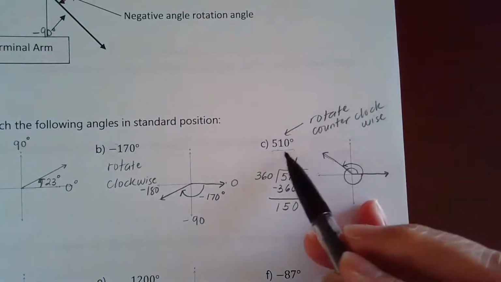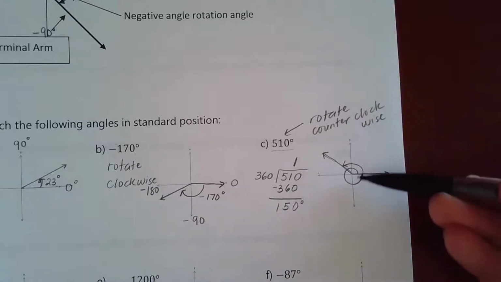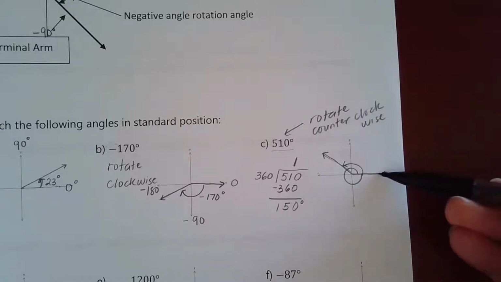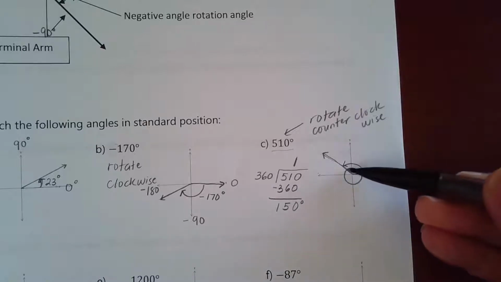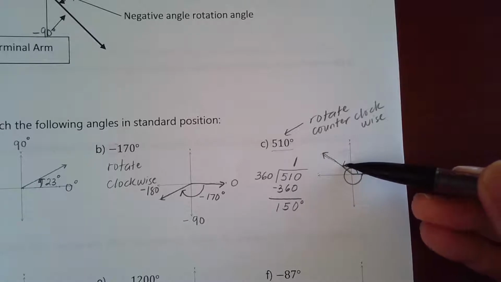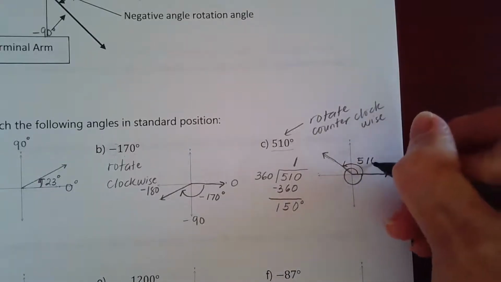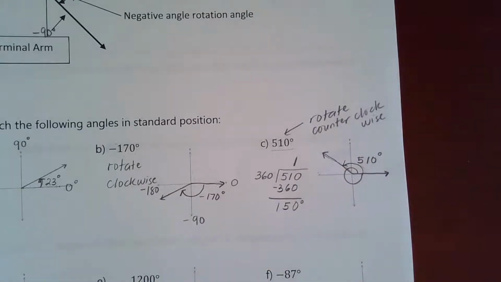So this is this 510 degrees. Again, starting at the initial arm right here where the vertex is at 0. The initial arm is lying on top of the positive x-axis, and it rotates around 360 and 150 degrees more to get to 510 degrees. Okay, so that's that one.